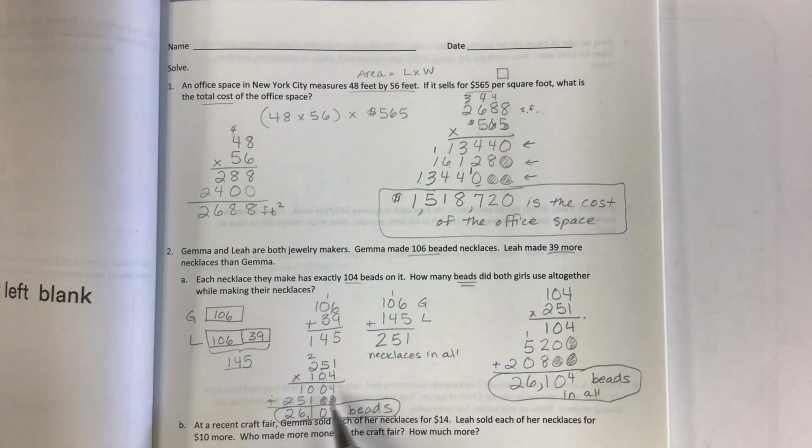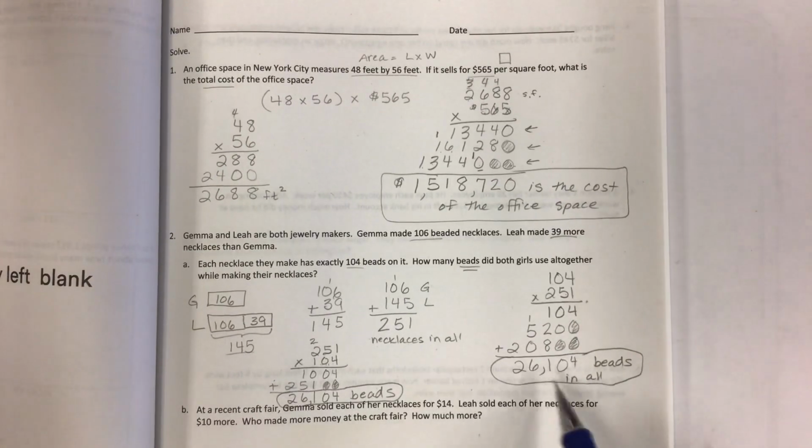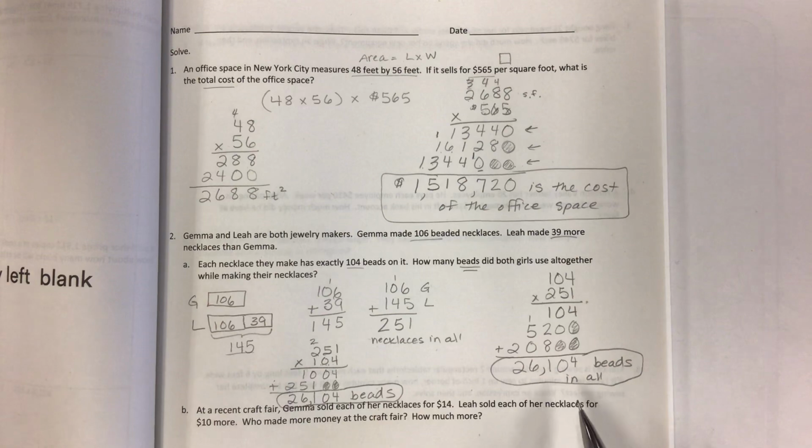Or you might actually make a mistake if you don't line up your numbers correctly. So let's move on. So you take your 26,104 beads in all.